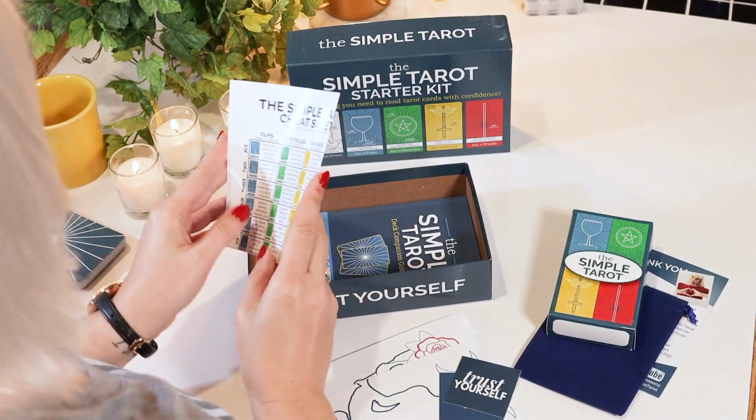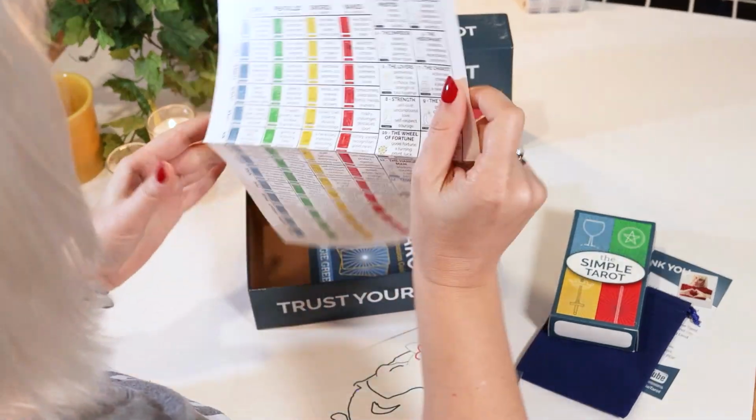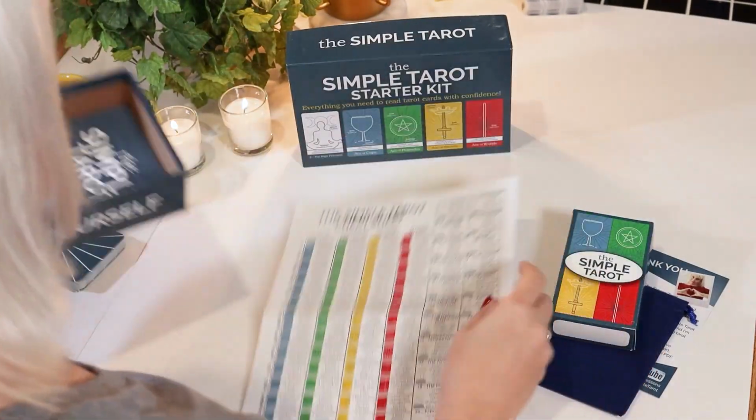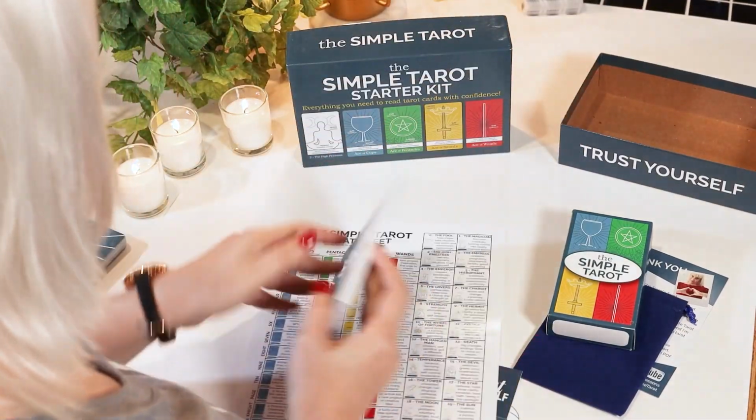All right, and I know I'm going to get a question about them. I always do. So the cards I'm using right now for this video are from the Simple Tarot deck, which comes in a starter kit with a tarot cheat sheet and a little pocket guidebook. As you'll see, it's great for beginners because the deck is color-coded and has these keywords printed right on the cards.